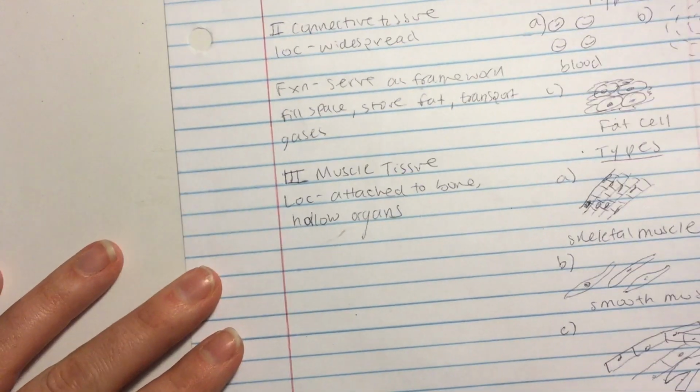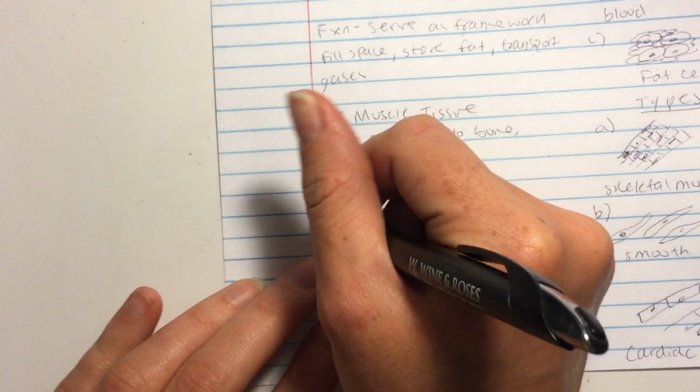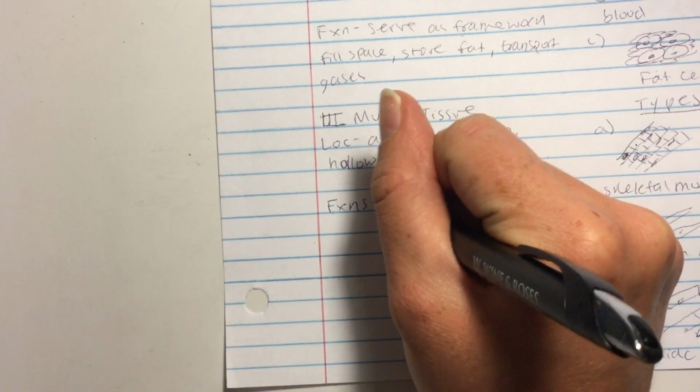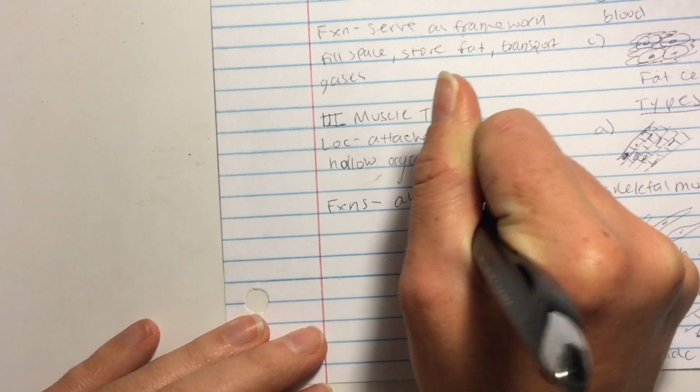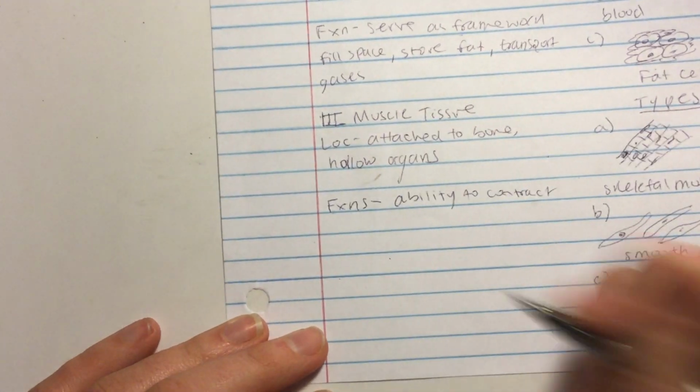So for our muscle tissue, we're going to go back over here and do functions. Basically muscle has the ability to contract, so we're looking at movement as the main function.